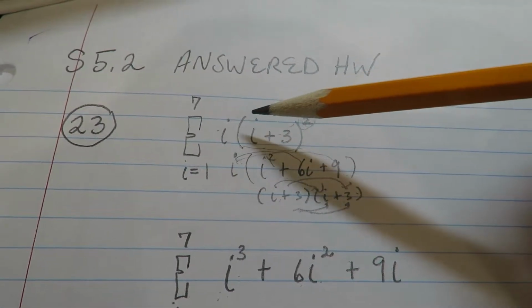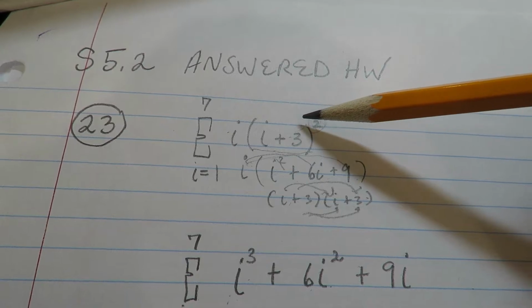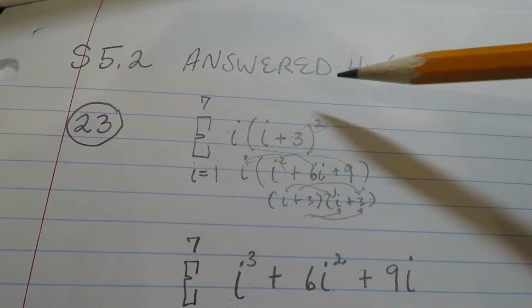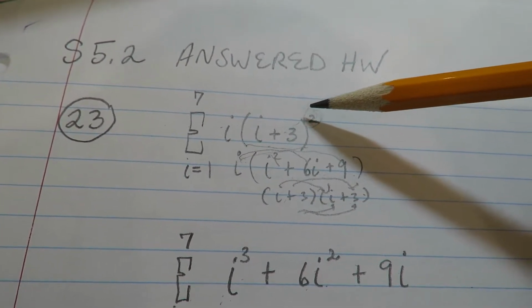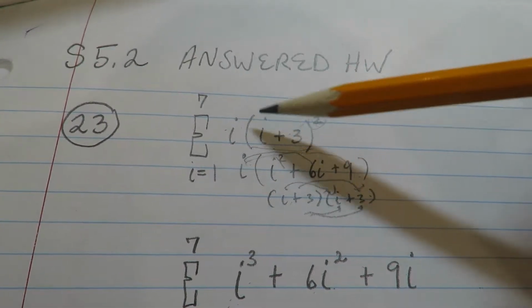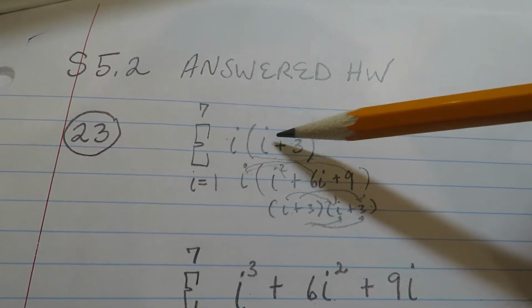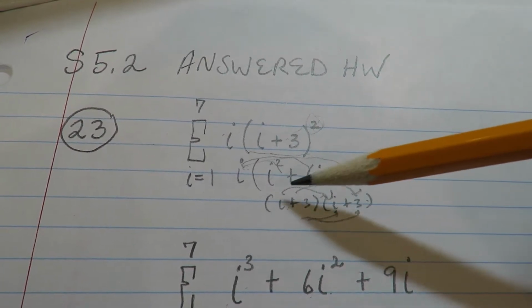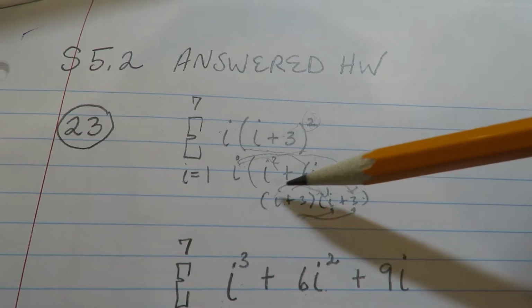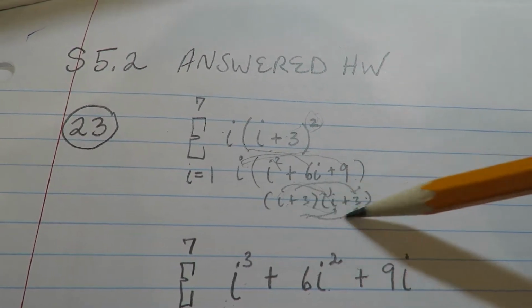So when you start this problem, it's not formatted correctly, right? You have a product here, you've got a squaring here. So you've got to use PEMDAS. You've got to simplify this into a series of terms. So you've got to square this, right? This is I plus 3 times I plus 3. You've got to FOIL it out, right? I times I, 3 times I, 3 times I, that stuff.